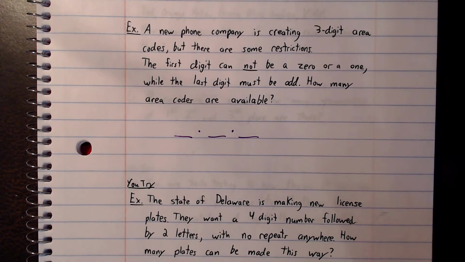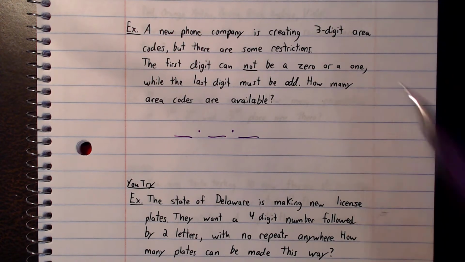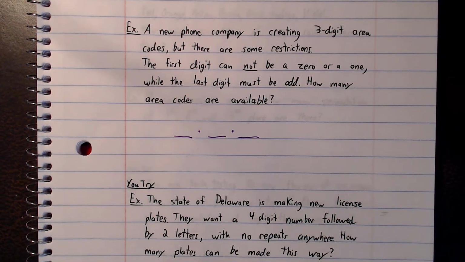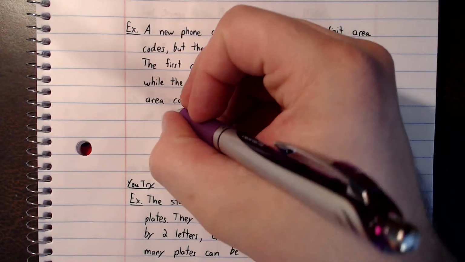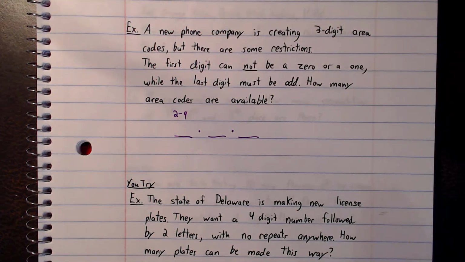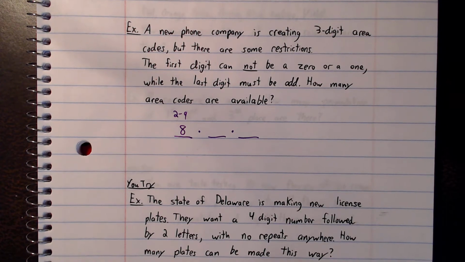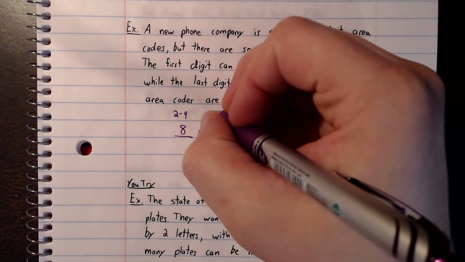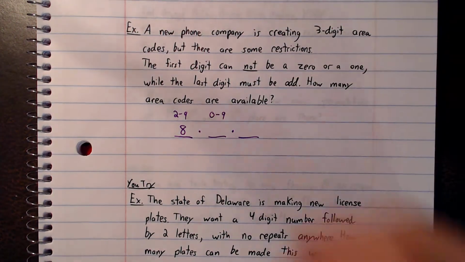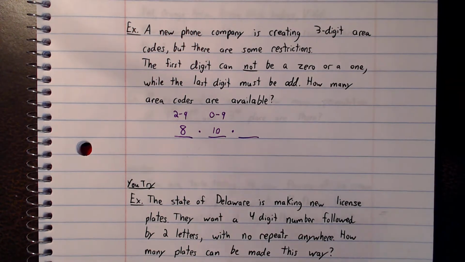And think about a phone, right? A phone goes from 0 to 9. So there's actually 10 digits that you can choose, right? But we can't use the 0 or the 1 for the first digit. So really we have to go from 2 to 9 for that first digit, which is a total of 8 that we can choose from. The middle doesn't actually say anything, right? We can use anywhere from 0 to 9. So that's a total of 10 digits that we can use for the middle.